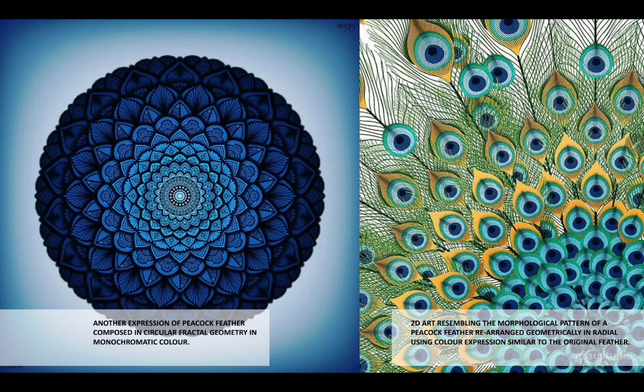For example, these are some examples of art that is actually taken from the peacock. You can try to adapt and recreate in a different way. For example, like the left one, you can make the peacock feather composed in circular fractal geometry, for example, in monochromatic color.